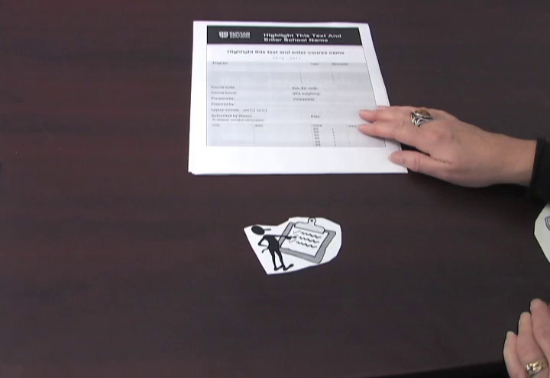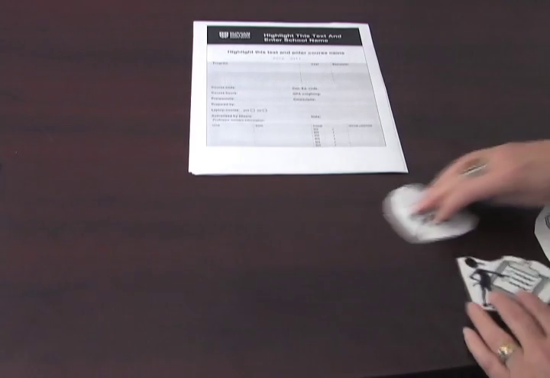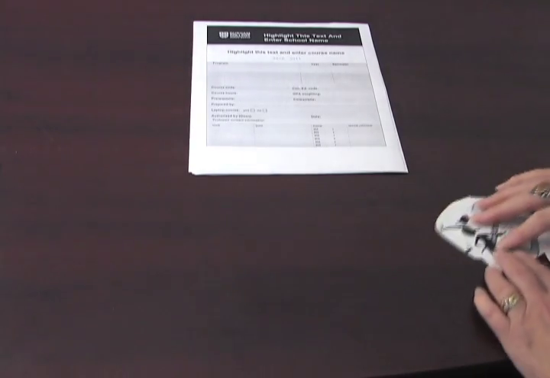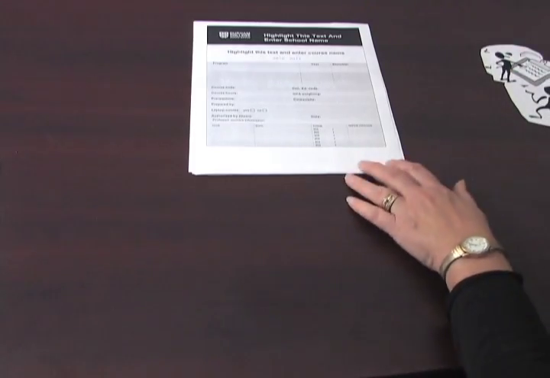You can go back and look at it anytime that you want. The idea is we want you to know what each part is and what you can and cannot change on your course outline. So let's get started by looking at the overview.